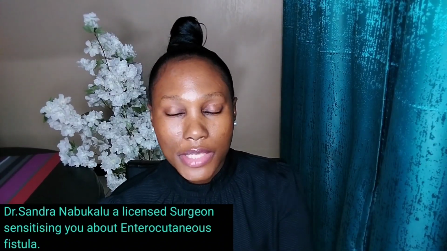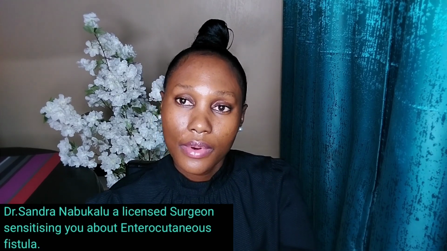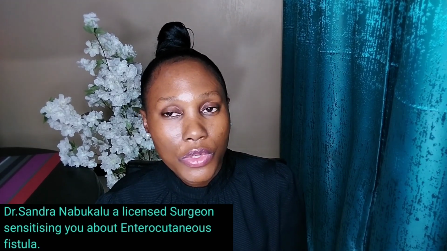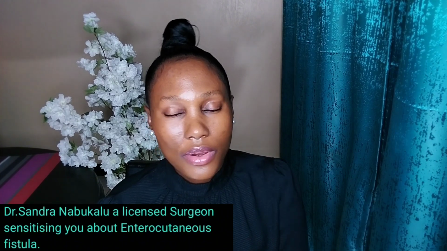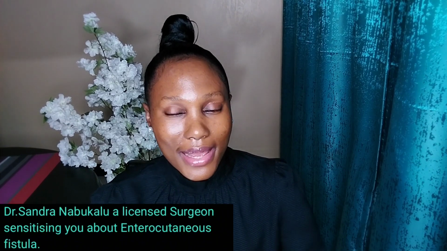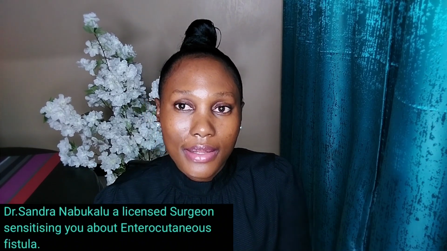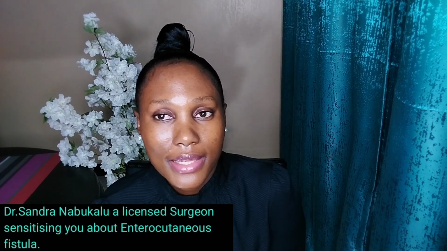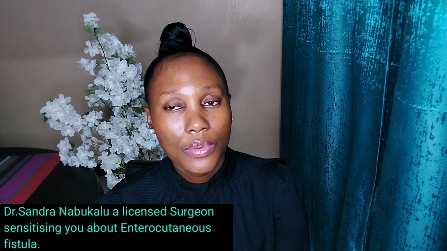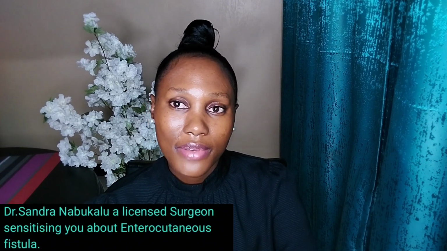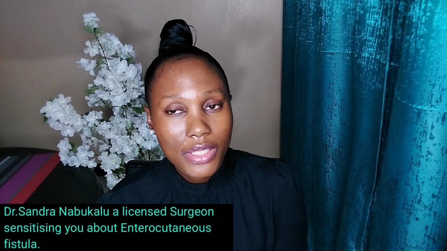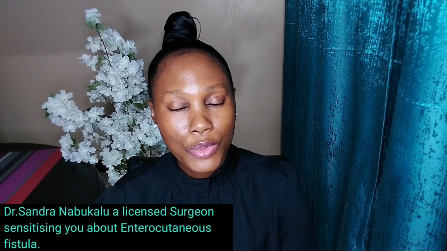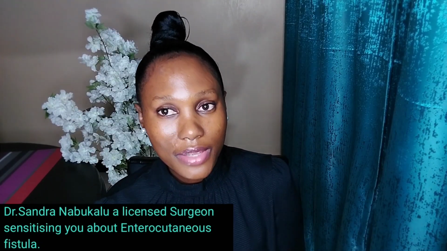Still, in the medical management, we also have to carry out some interventions that reduce the output of the fistula. Because remember, the higher the output of the fistula, the lower the chances of the fistula closing spontaneously. In order to reduce the output of the fistula, we have to give some medications.